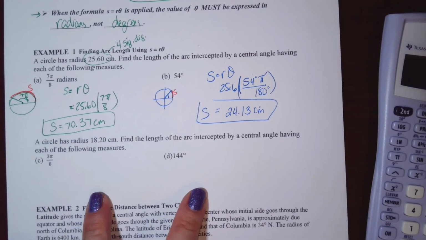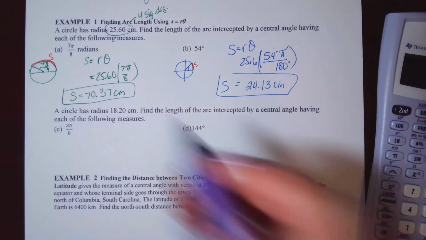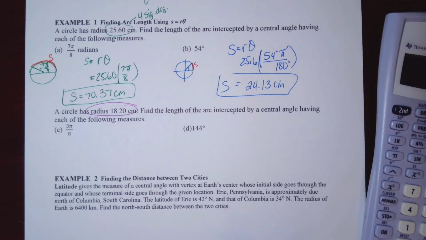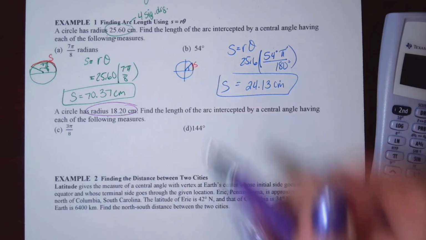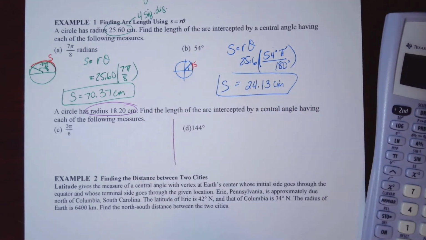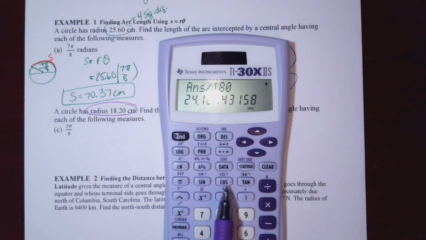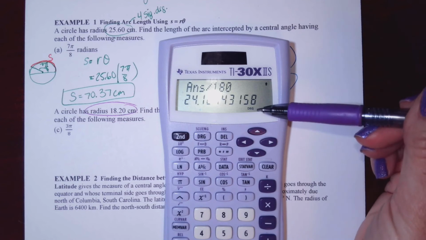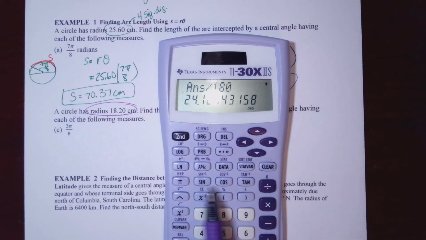Alright, we have 2 more examples. The same type of problem, but now we have a new circle with a new radius. Now our radius is 18.2 centimeters. We're still keeping 4 significant digits. Notice I haven't had to use my calculator or worry about whether it's in degrees or radians, because I'm not using my trig function buttons. Whether I'm in degrees or radians only matters when I'm using these functions.